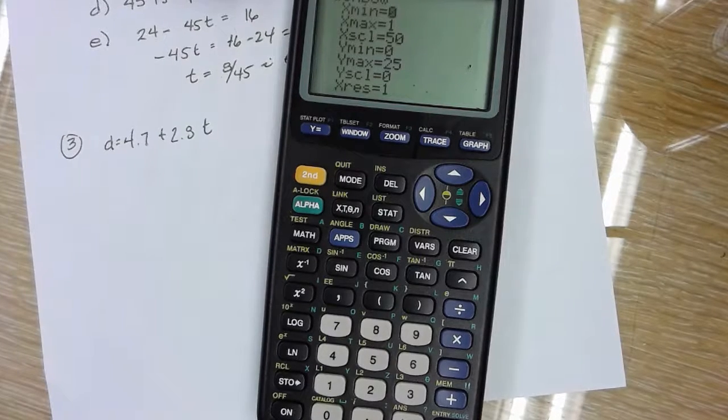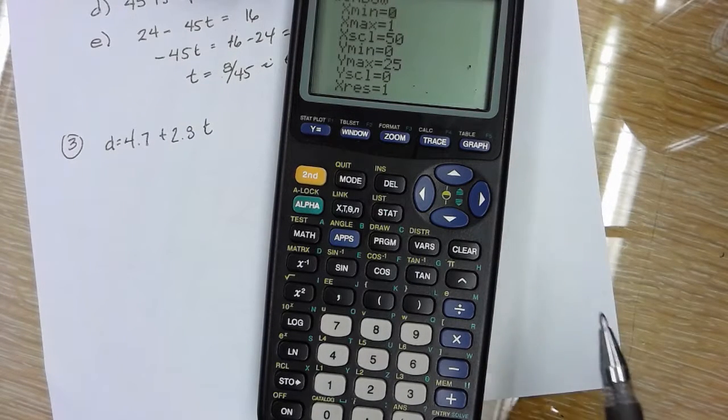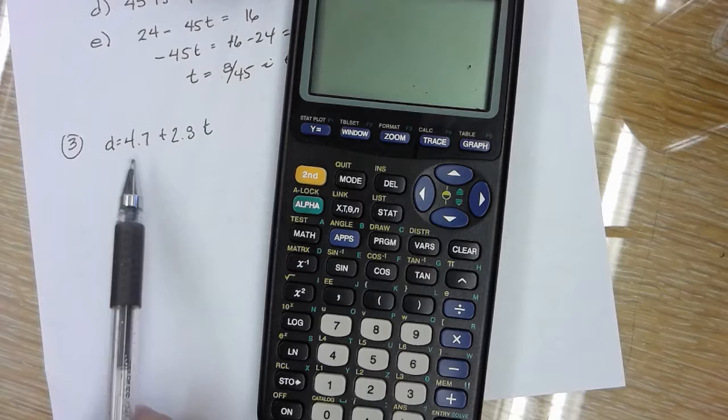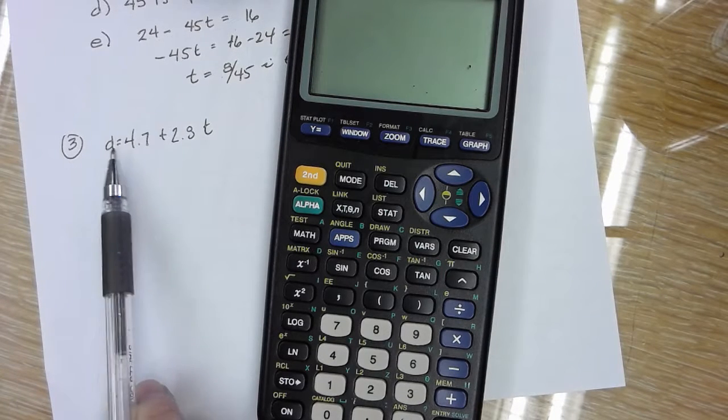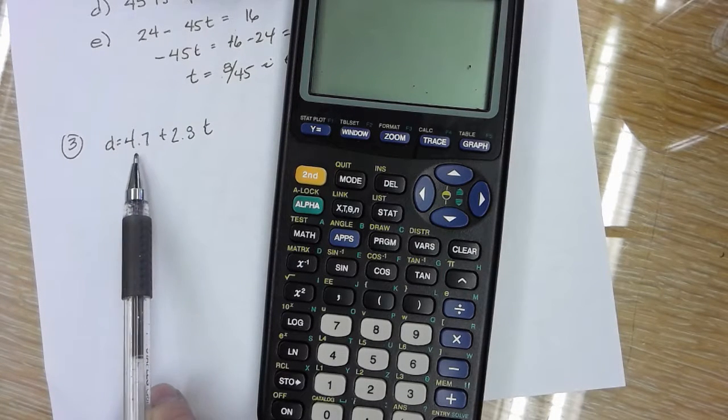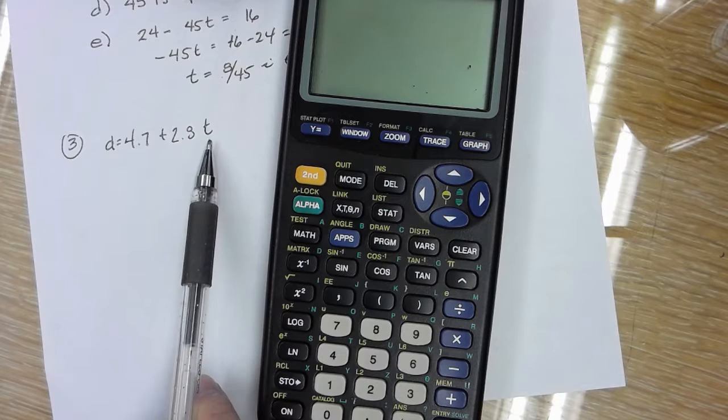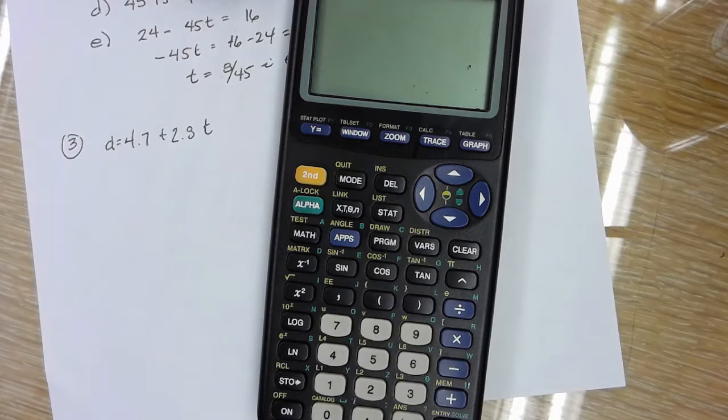Got some homework help for you for problem 3 for Algebra Chapter 4.3 homework. In this one, we've got the case of a person walking. We have d equals 4.7 plus 2.8 times t. So let's go ahead and put that into our calculator.